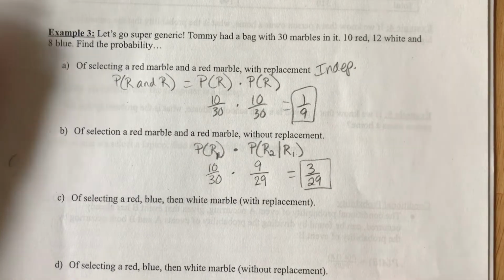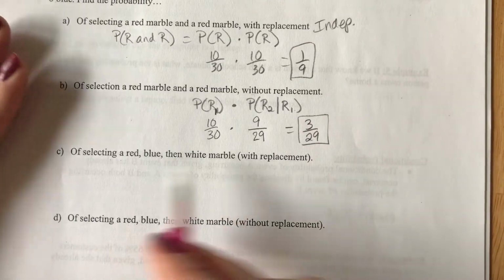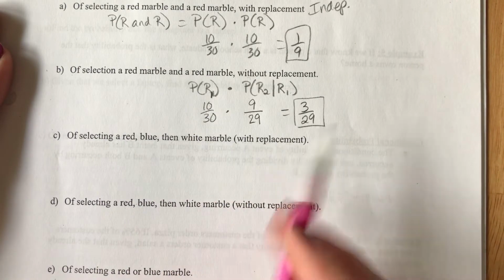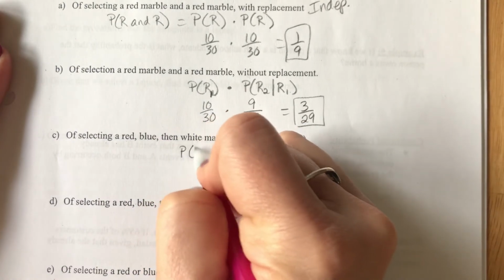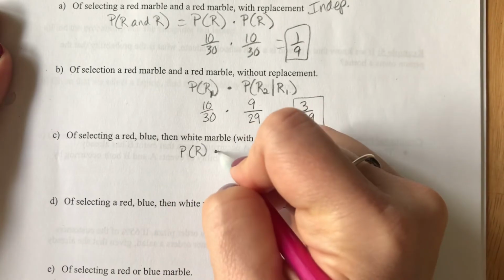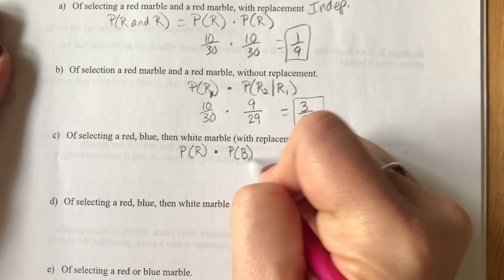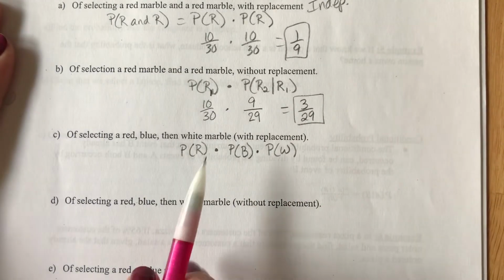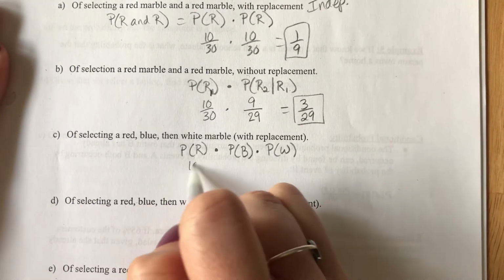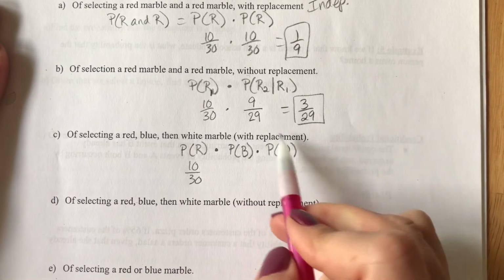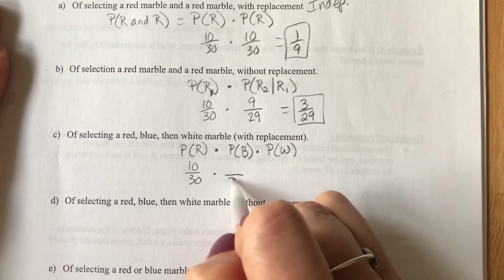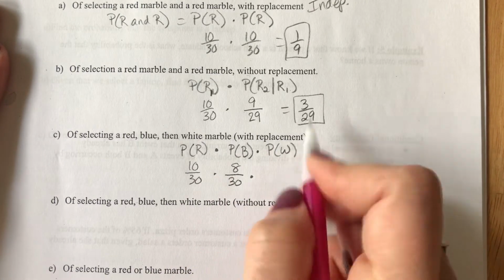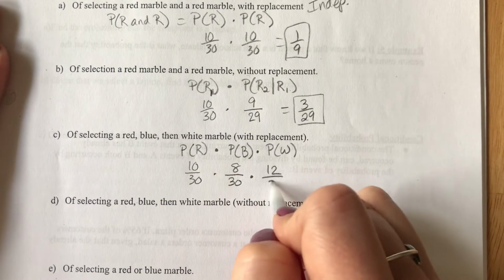Pardon me if I do my fractions wrong in my head. So here we go, a red, a blue, and then a white with replacement. So the probability of a red, and then multiply the probability of a blue, and then multiply probability of a white. Probability of red is going to be 10 out of 30. With replacement means there's still 30. You put it back. Blue marbles, 8. White, put it back, 12, 30.